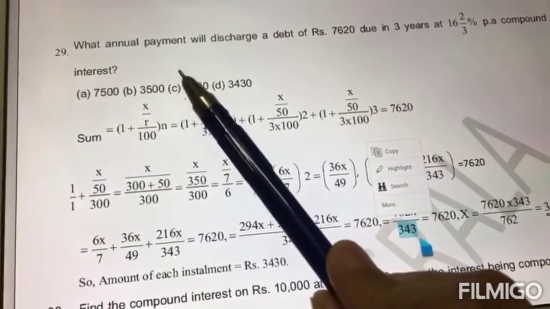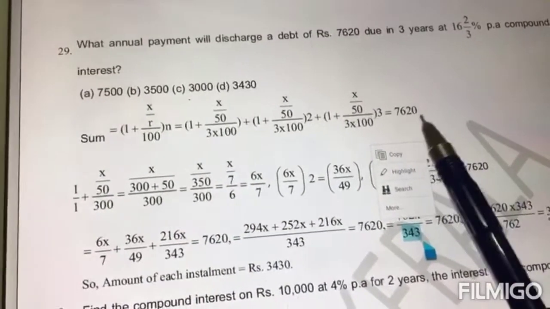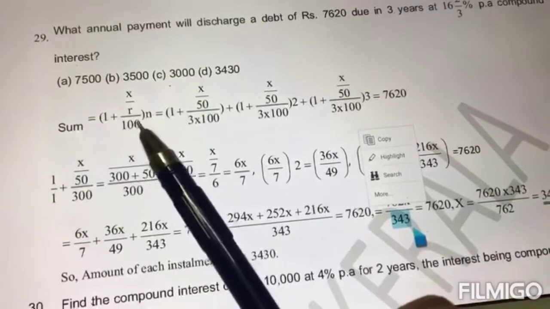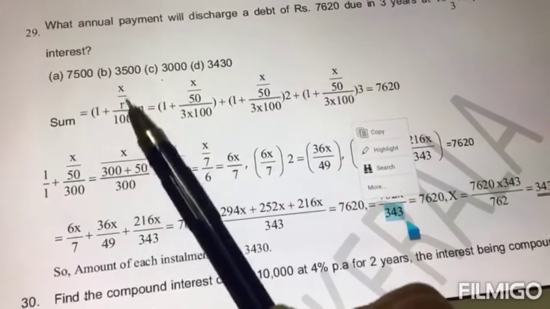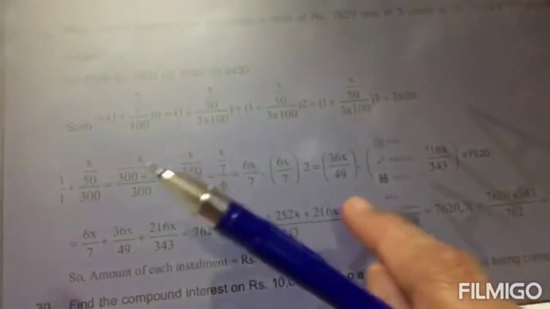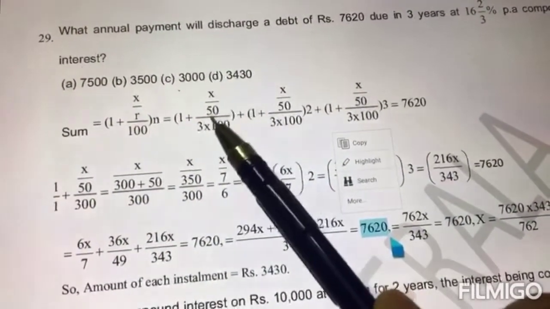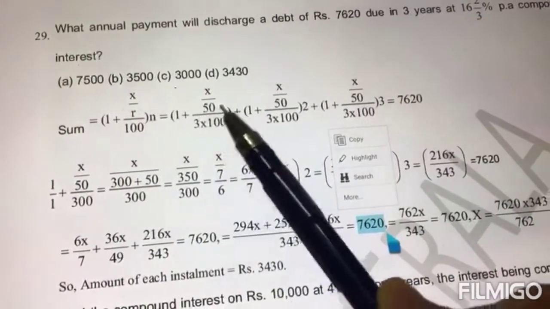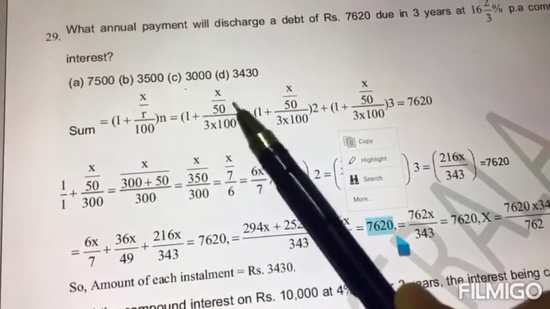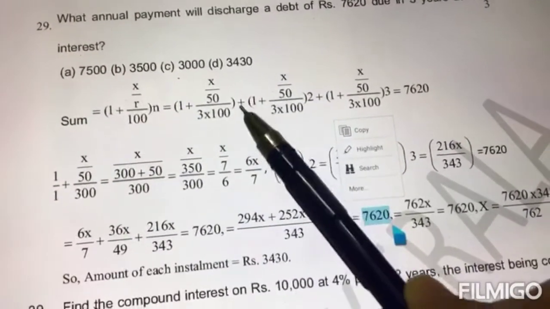In the form of annual installments. So how do we write this? 7620 is nothing but (1 + x/(r/100)) raised to n. Let x be the annual payment. So it will be 1 plus x divided by 50 by 3 divided by 100, which will give us this term, x by (50/3 into 100) raised to 1.